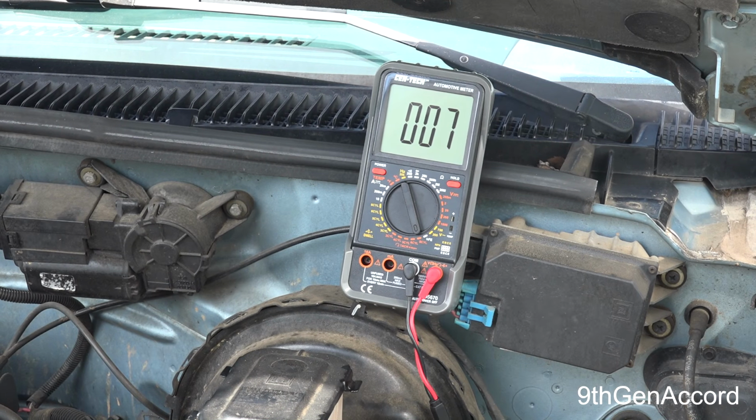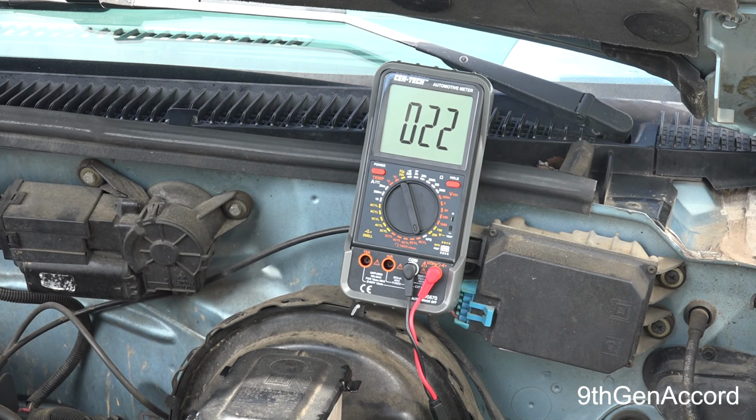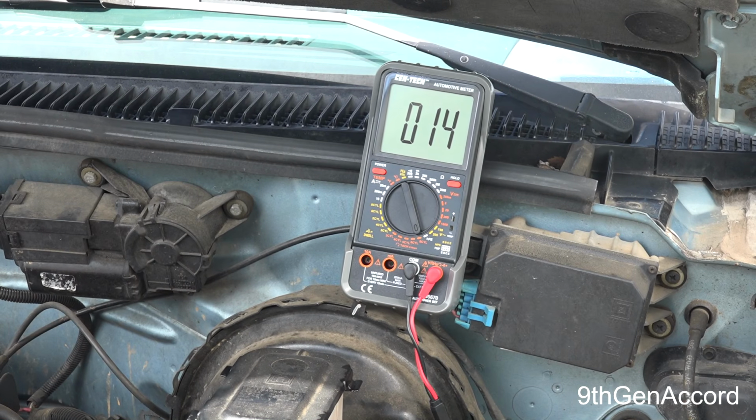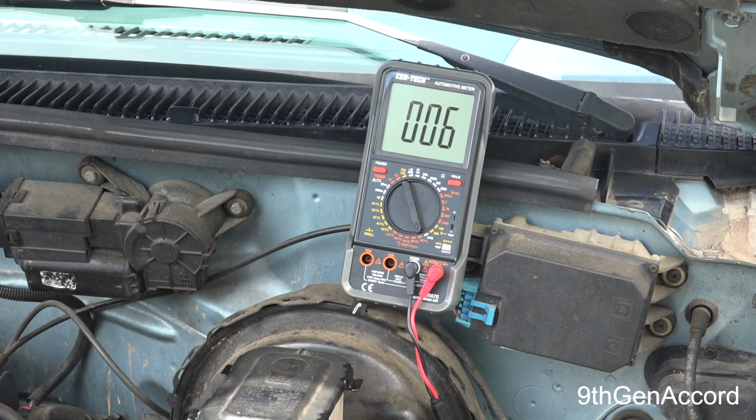I actually disconnected the battery for about 5 minutes, and now we're hitting anywhere from, looks like, about 500 or 600 RPMs, maybe jumping up around 650. All right, now I'm going to put it in gear and we'll see what it drops down to.